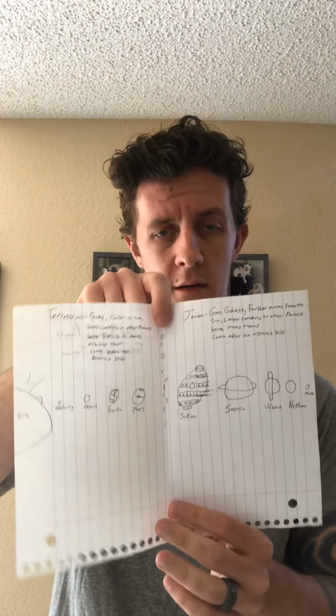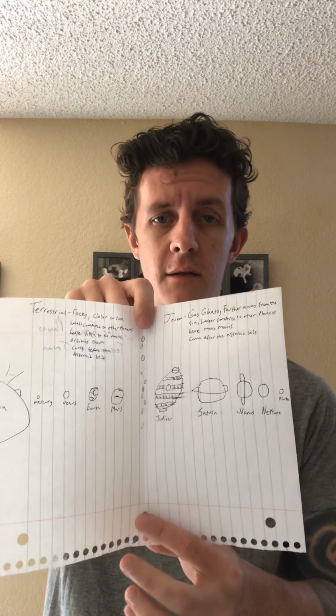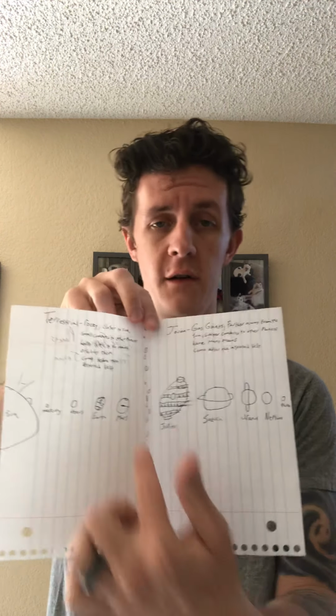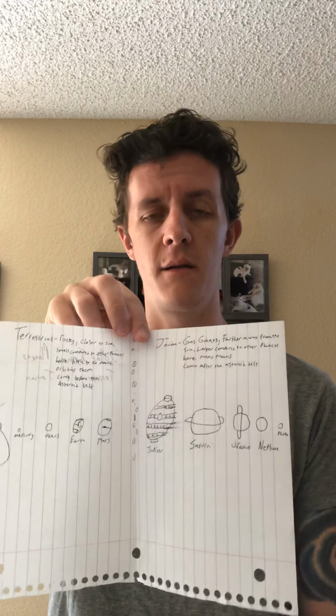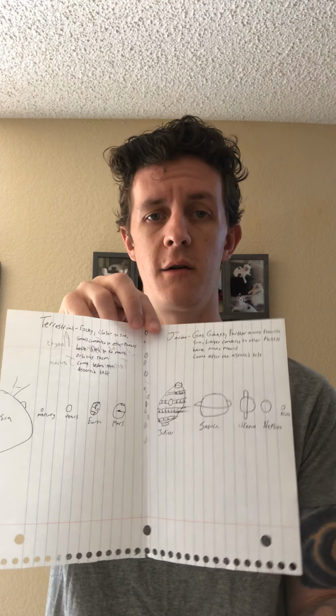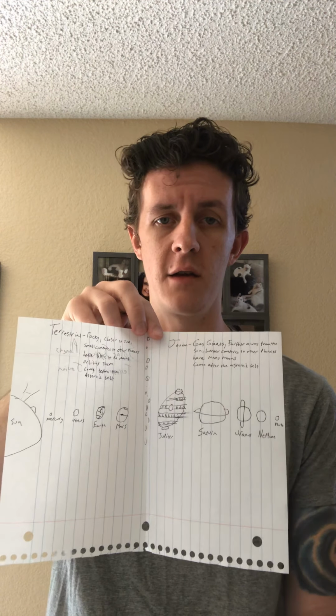In the middle, I'd like to have the students draw the asteroid belt, which puts in the middle the difference of the terrestrial planets and then the Jovian. So that sort of happens in real life, and something to remember is the little barrier of the asteroid belt.